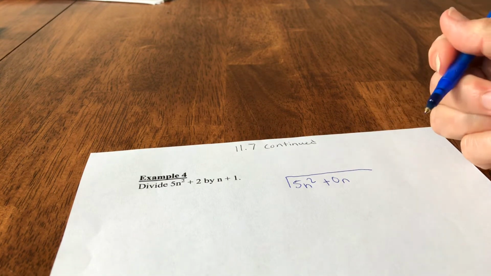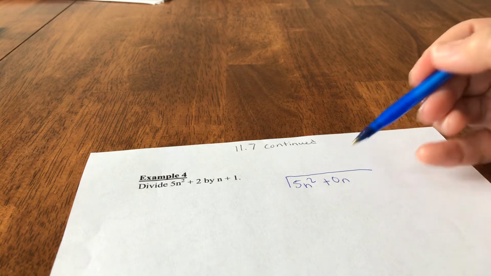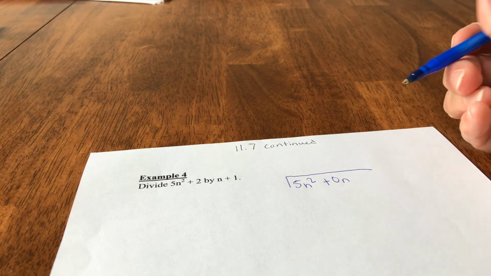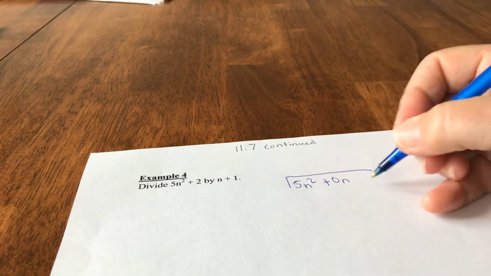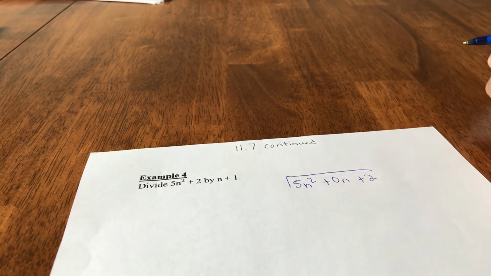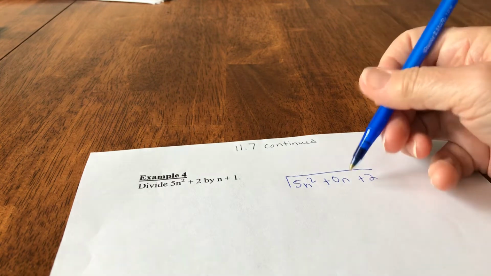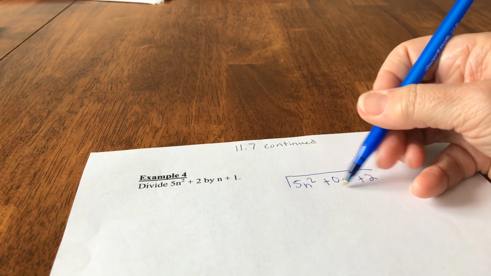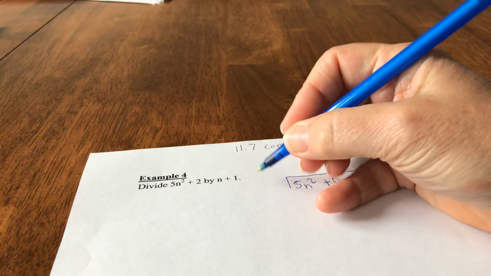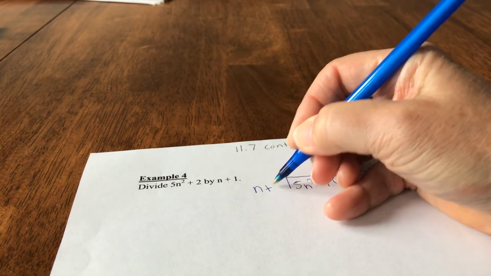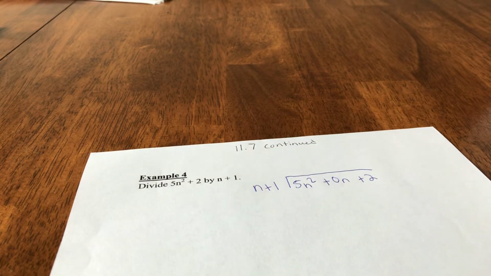It's a placeholder, but it doesn't have a value. The value is 0. And then plus 2 on the end. It'll make sense why I added this 0 times n in the middle, to have something to subtract from when I do the problem.